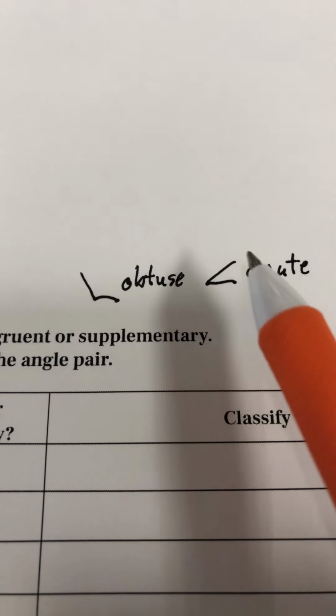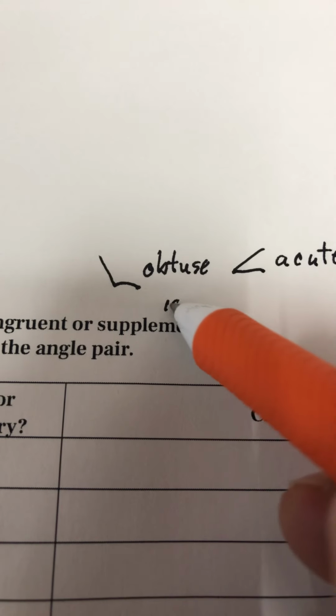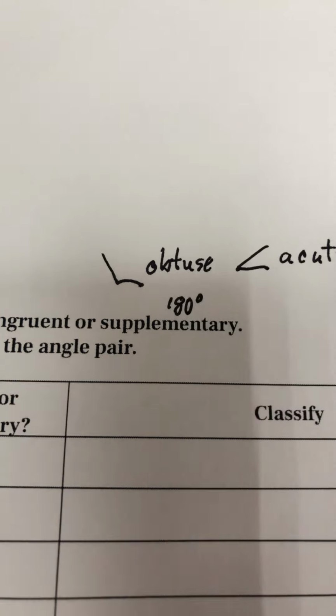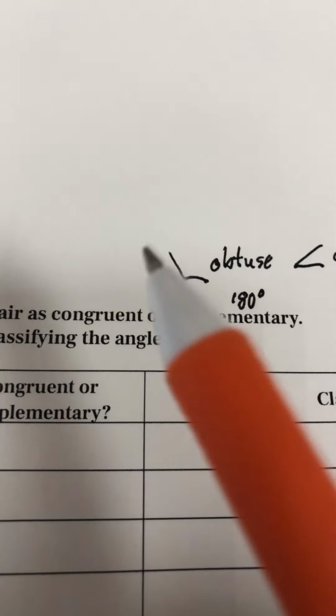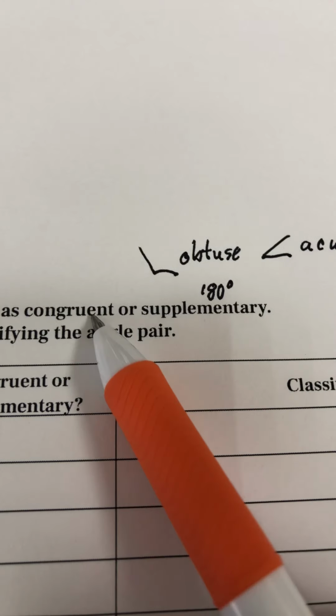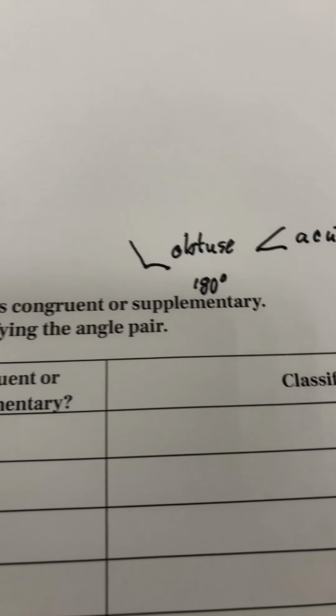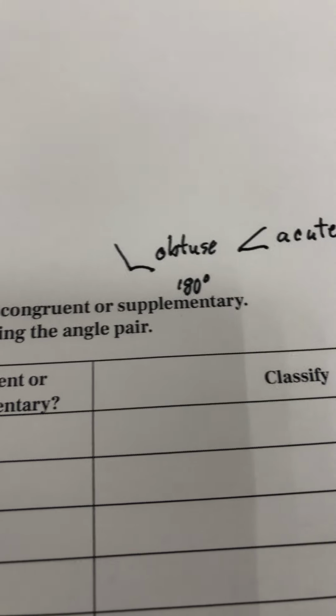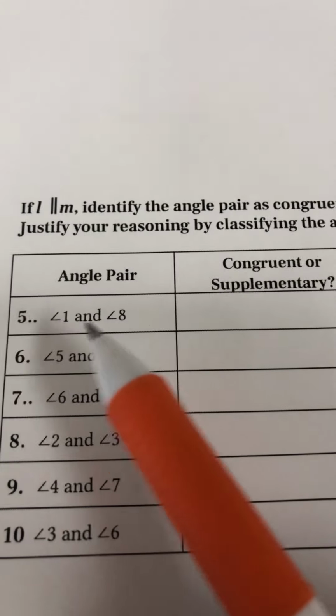If one's obtuse and one's acute, it's going to be supplementary. That means they're going to equal 180. They make a line, 180 degrees. Congruent means they're both obtuse or they're both acute. They're the same measurement. So let's do that first.